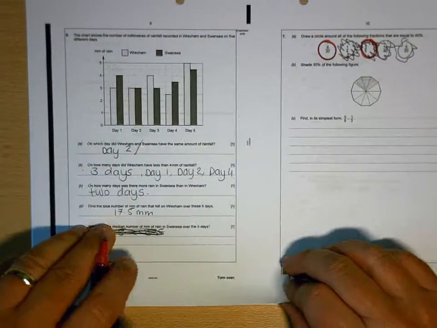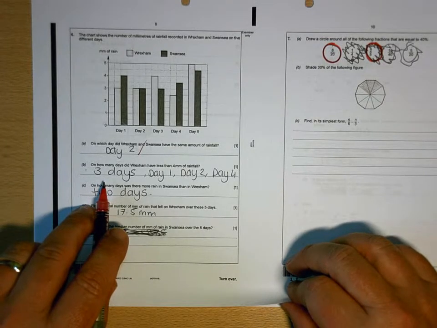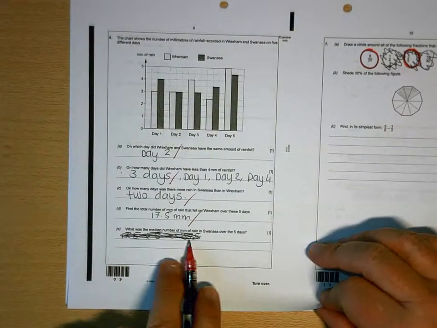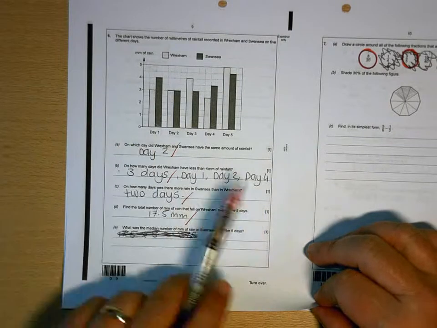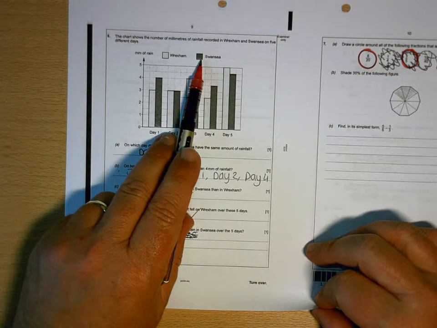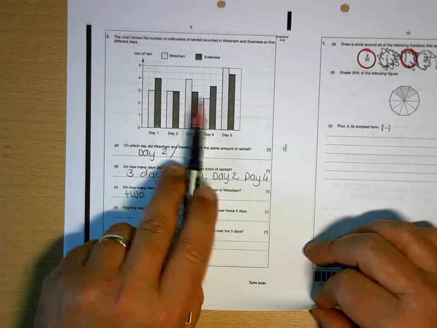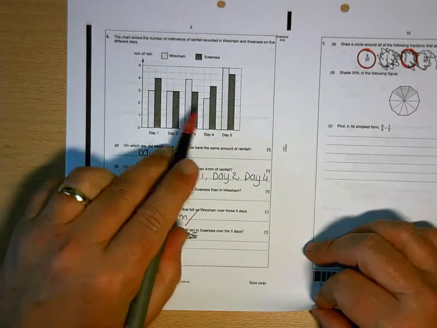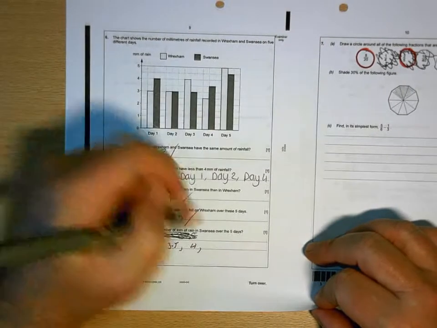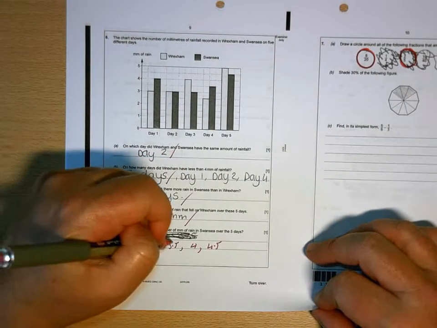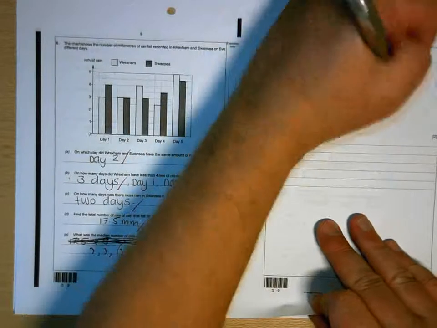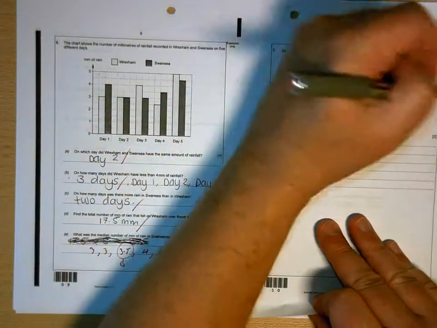Day 2. 3 days, yes. 2 days, yes. 17.5. So to do this one, what you need to do is just to write down in order the millimetres of rain in Swansea. So Swansea is the dark one. So the 2 smallest are 3 and 3. Then you've got a 3.5. Then you've got a 4. Then you've got a 4.5. So the middle one, when they're in order, is that one. 1, 2, 3, 4 for that. That's correct. And that's correct.